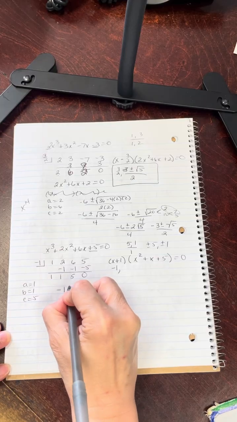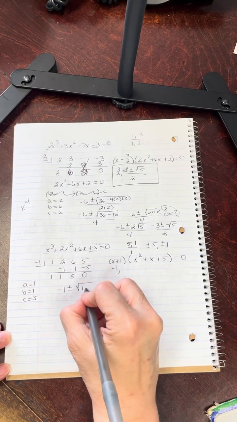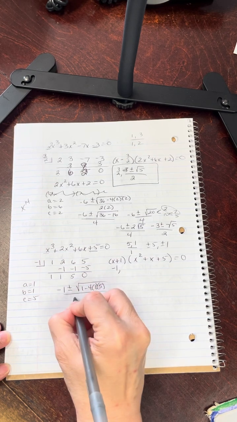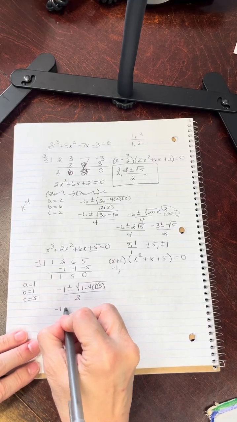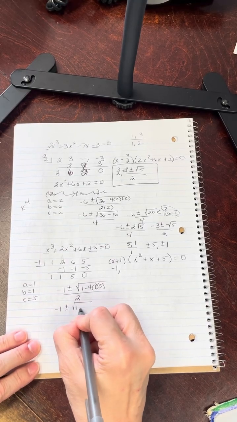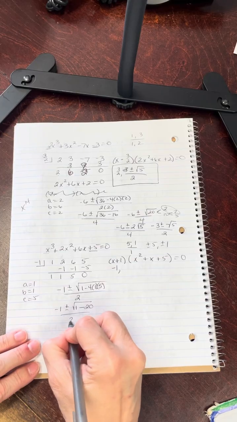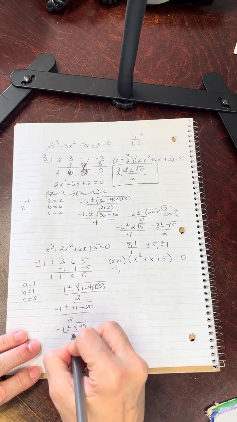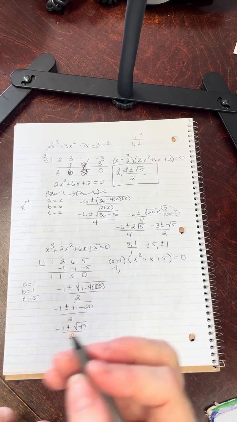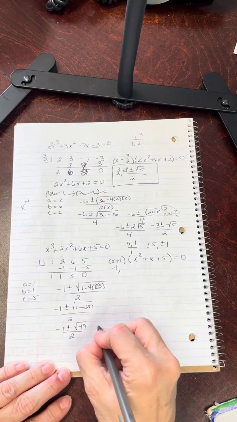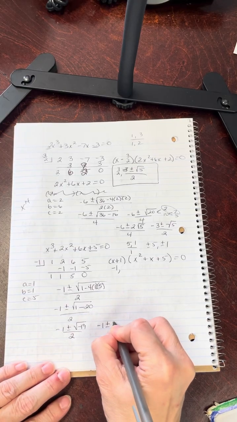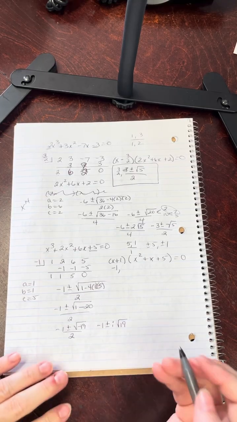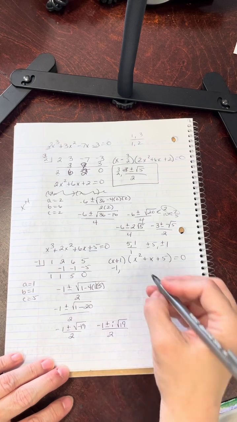So negative 1 plus or minus the square root of 1 squared is 1, minus 4 times 1 times 5, all over 2 times 1 is 2. So negative 1 plus or minus the square root of 1 minus 20, over 2. So negative 1 plus and minus the square root of negative 19 over 2. Now that negative makes an i inside that square root. So negative 1 plus or minus i, and then the square root of 19 is stuck, without my even trying it, because I know 19 is prime, all over 2. So here are my other 2 answers.